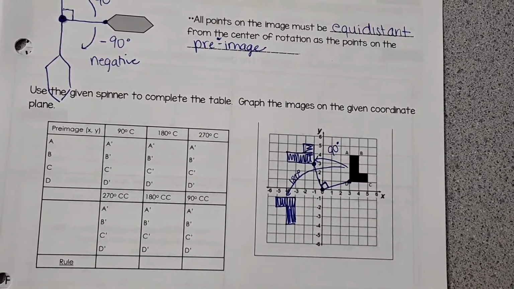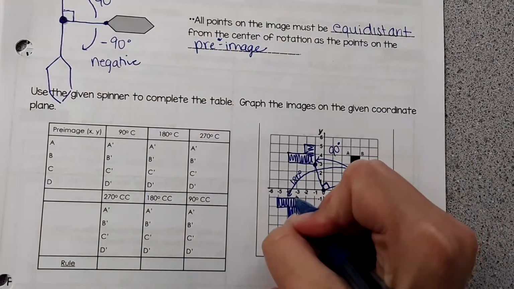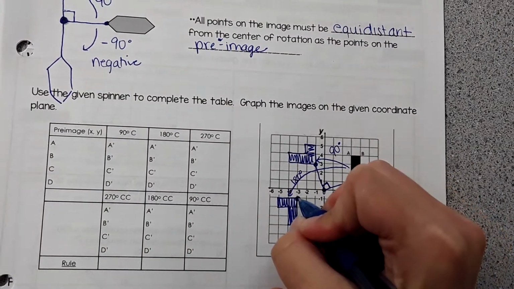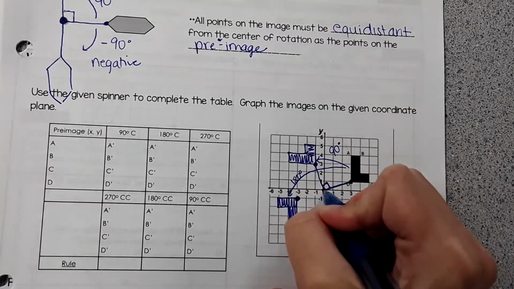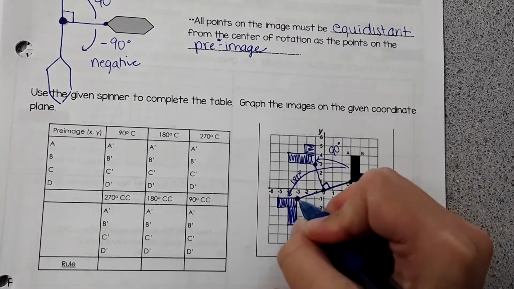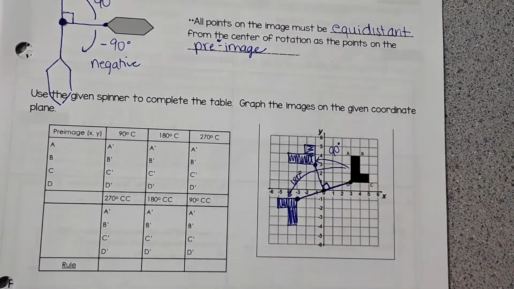Okay, so if you needed to check yourself, again, take that corresponding point, point D, and make an angle from the original D through the center of rotation, and then to this point. And it should make a straight line if your rotation is 180 degrees.